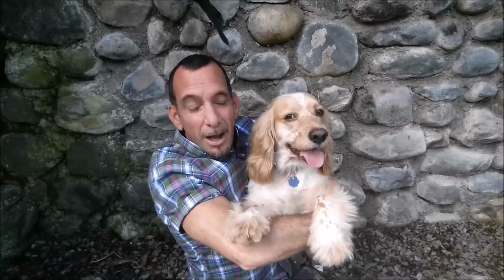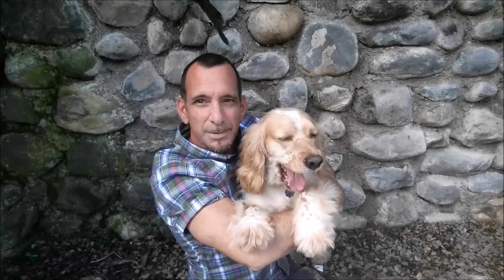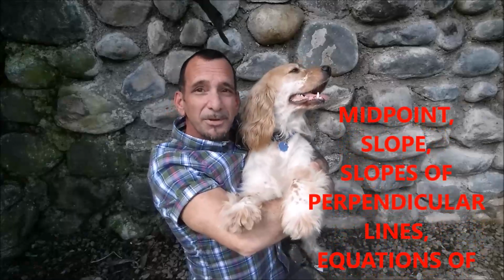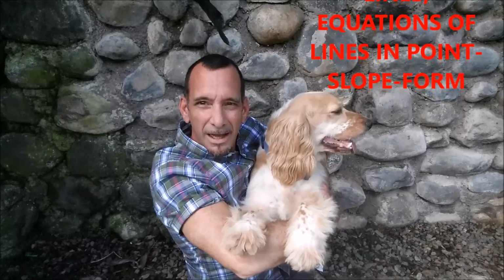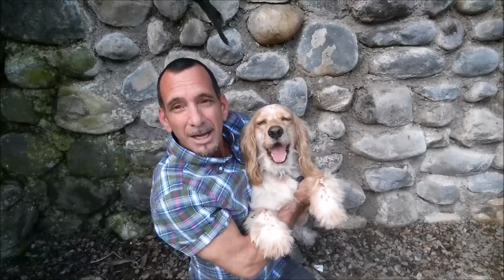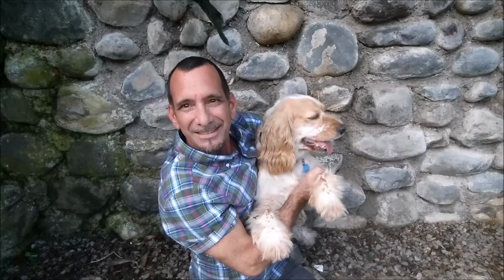This is a great problem because it lets us review the important concepts of midpoint, slope, slopes of perpendicular lines, and writing the equations of lines in point-slope form. This is also an excellent problem because it gives us confidence in working with math.